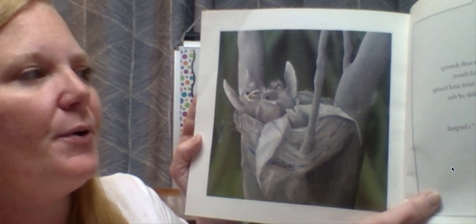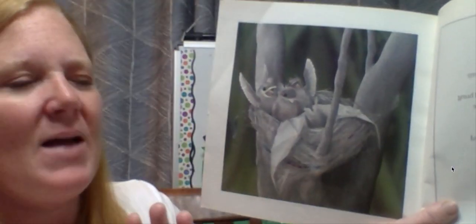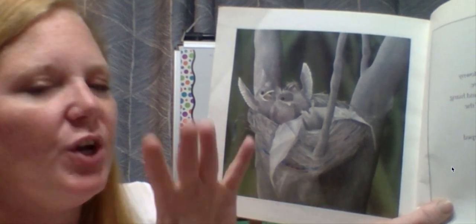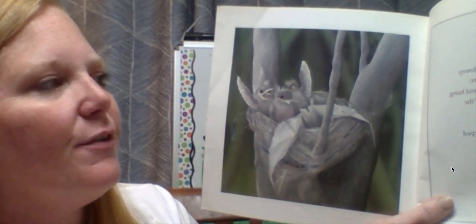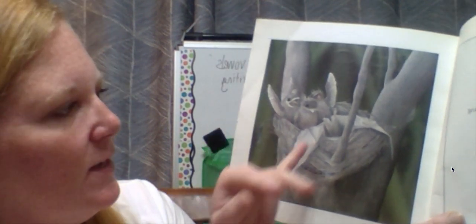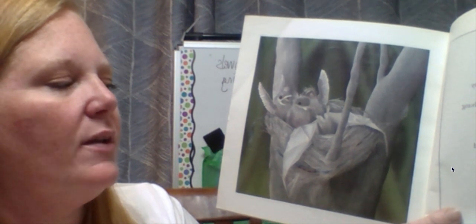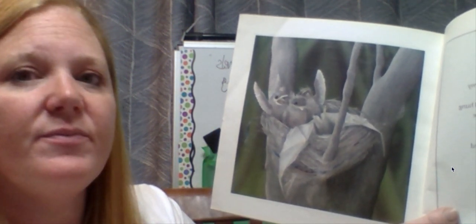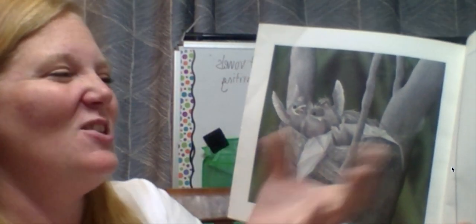Stellaluna quickly clambered from the nest and hung out of sight below it. I don't know what the word clamber means, so we need to go back, look at the picture, and read this again. Stellaluna quickly clambered from the nest. So she's in it, and then she hung out of sight below it. So she was in the nest. Is she anymore? No. So what does that word mean? Yeah, clamber means she got out of it.